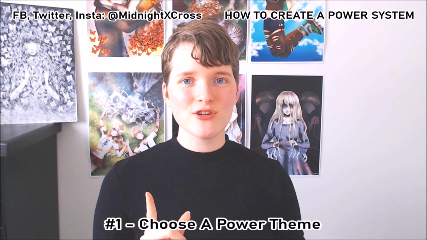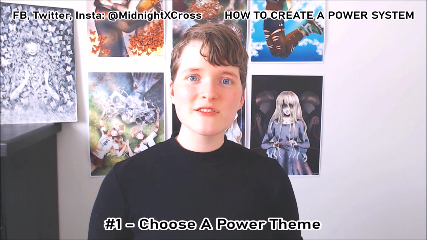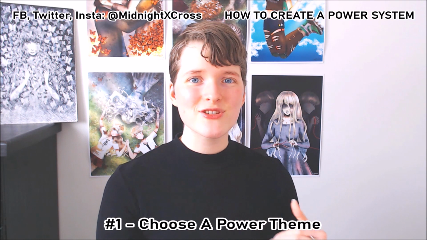My first tip is choose a power theme. Now by this I don't just mean focusing on the genres and choosing powers based off the genre. By theme I mean the overall theme of their powers. For example, in Avatar, the theme of their powers is based off elements. That's a good example of a theme in a power system.